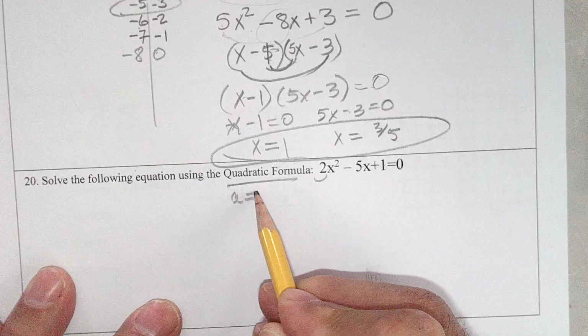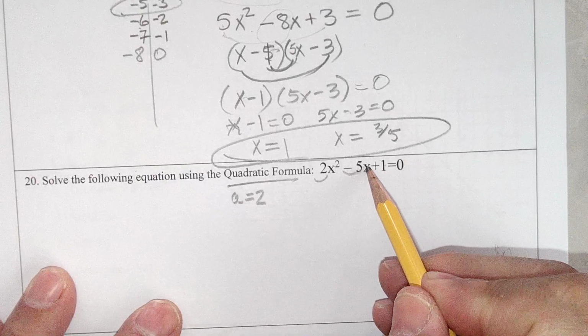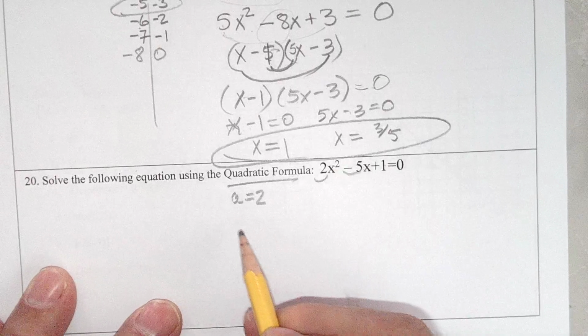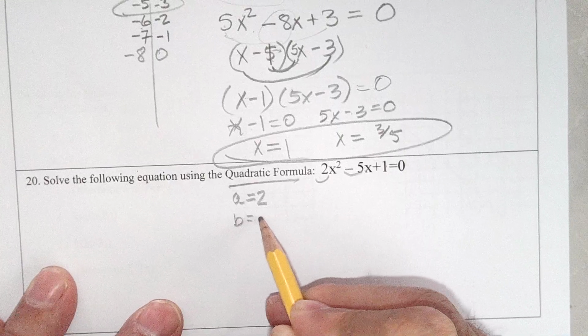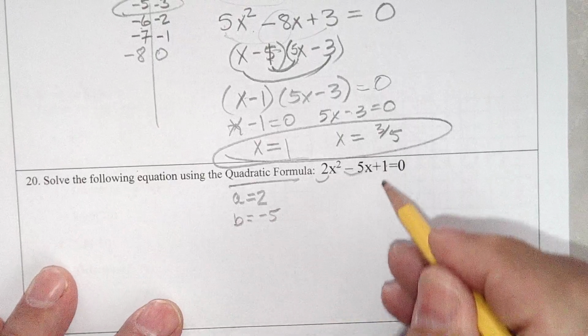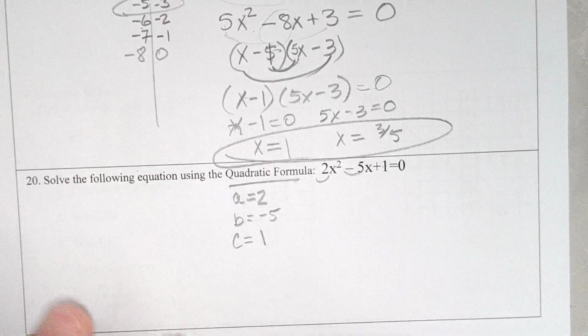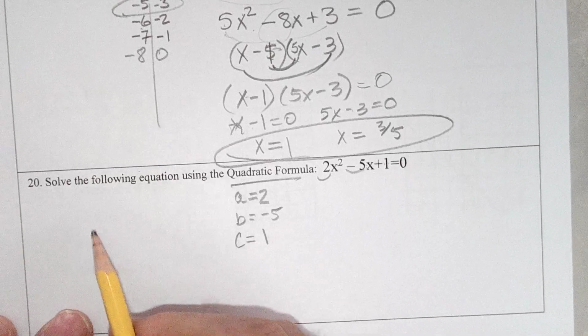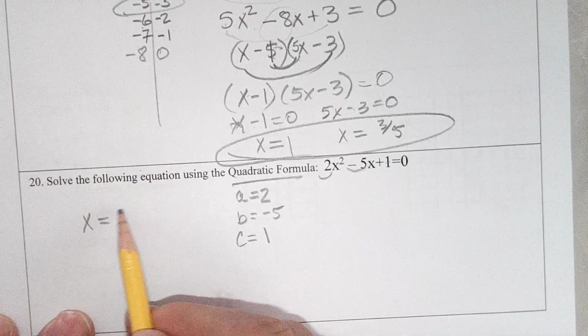So a equals 2. B is the number of x's. Never carry the x along, so b is just the number of them, -5. And c is the constant, in this case 1. And the quadratic formula, which you should have on your note card if you don't have memorized.